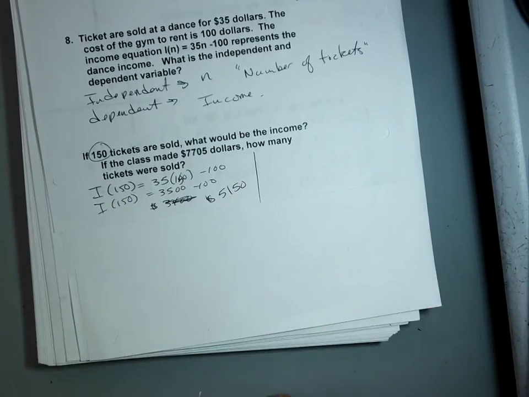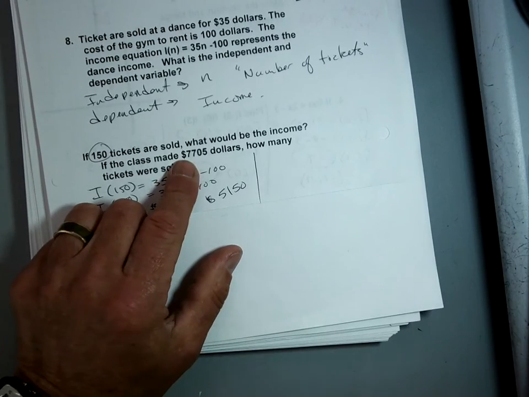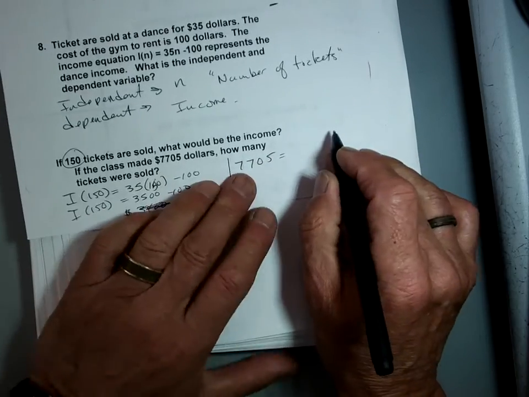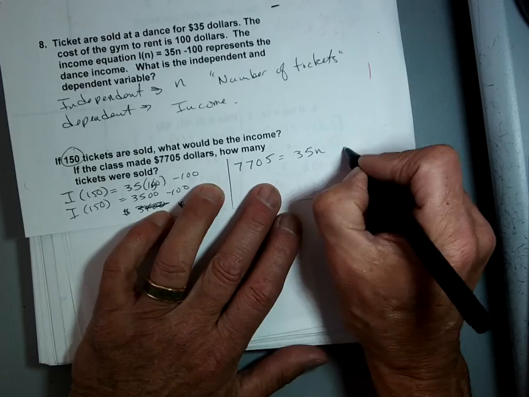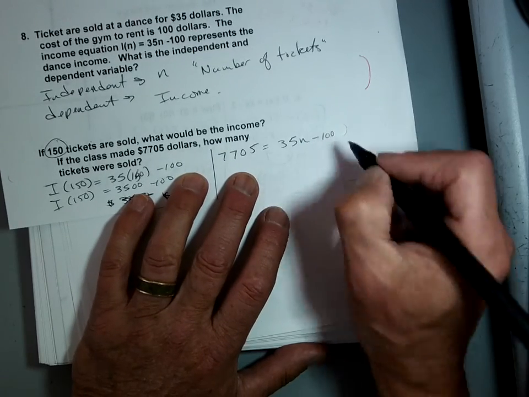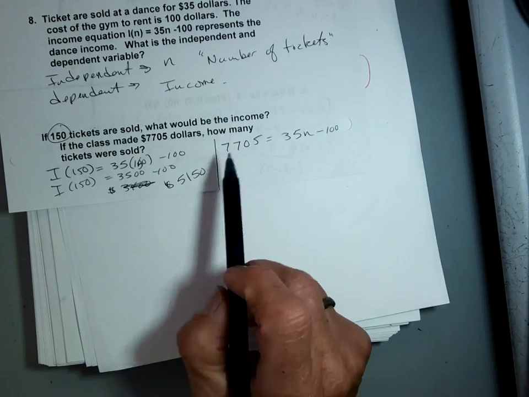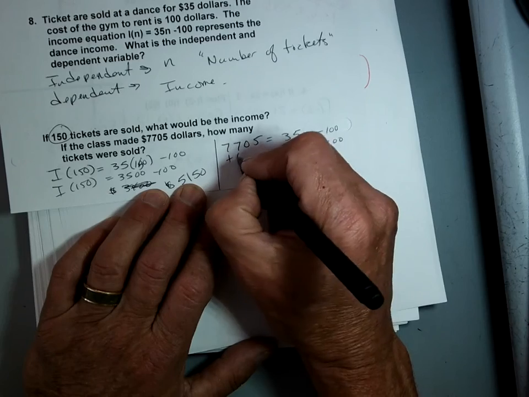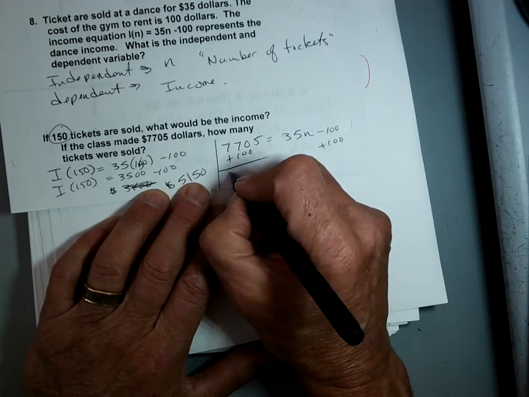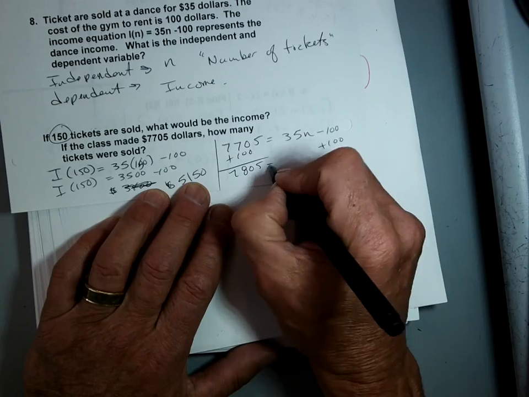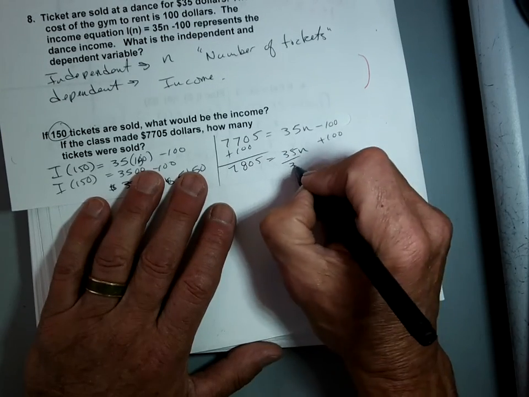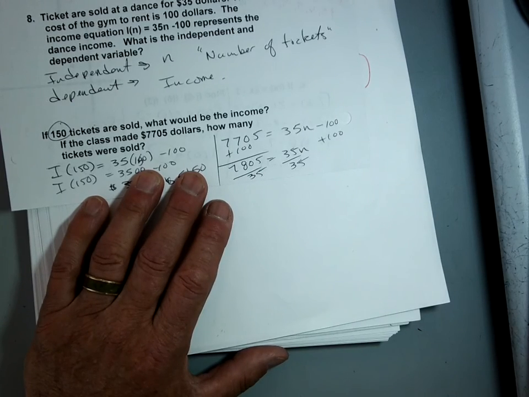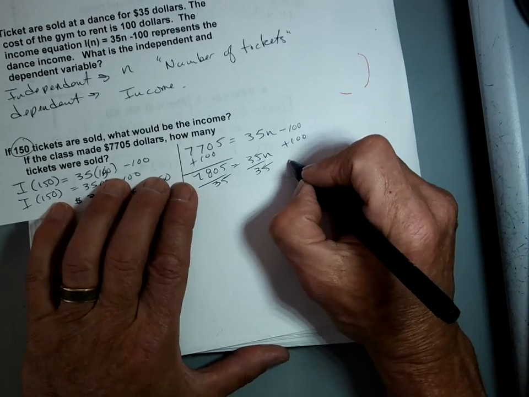Now, the second part says if the class made $7,705, so I'm going to say that's my income, right? How many tickets did I sell? I'm just going to solve, provided I don't make a mistake. So I make my income equal 7,705. I'm going to add 100 to both sides, and that's going to be 7,805 equals 35n. Divide by 35, divide by 35. 7,805 divided by 35, and I get an answer of 223 tickets, right?